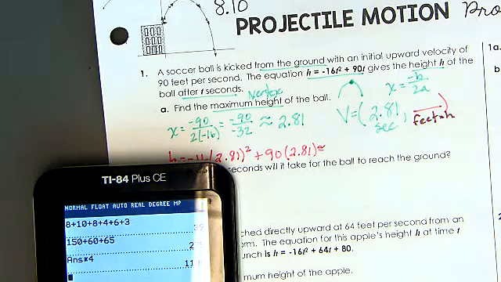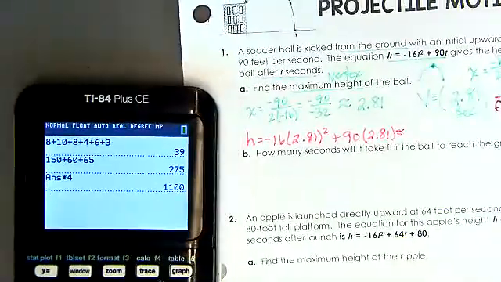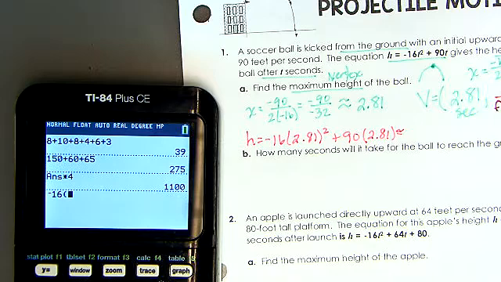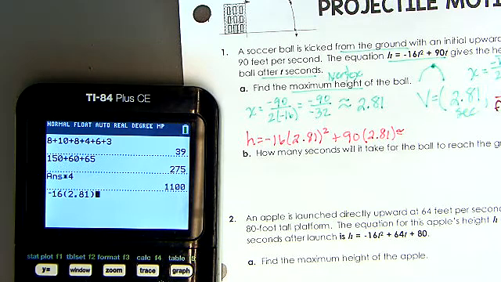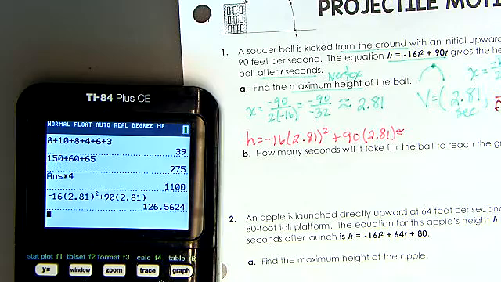So we're going to have negative 16, open parentheses, and I'm going to type it exactly like I see it on my paper that I wrote it, plus 90, open parentheses, 2.81, close parentheses, enter.